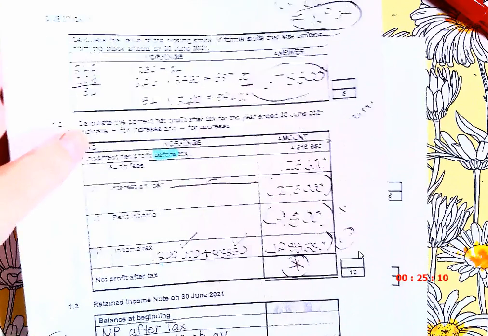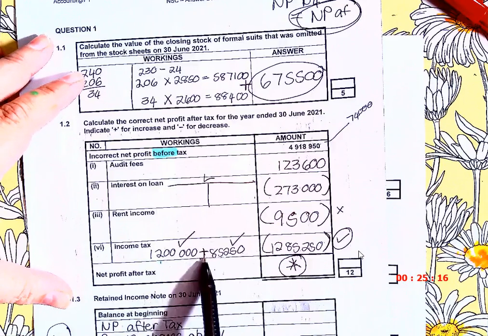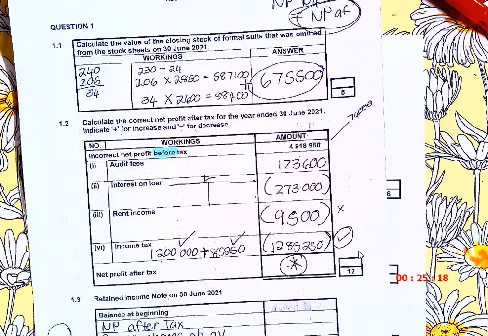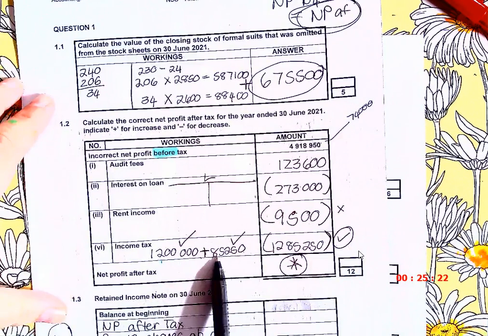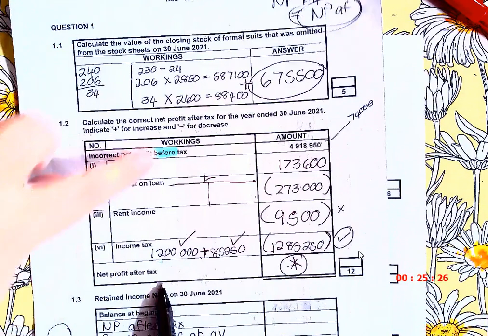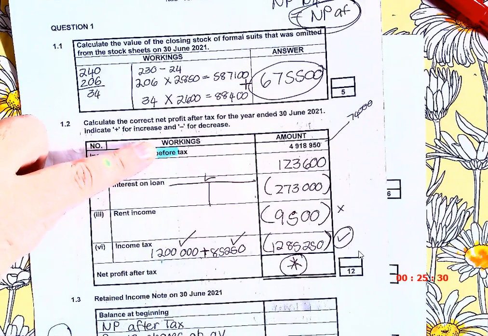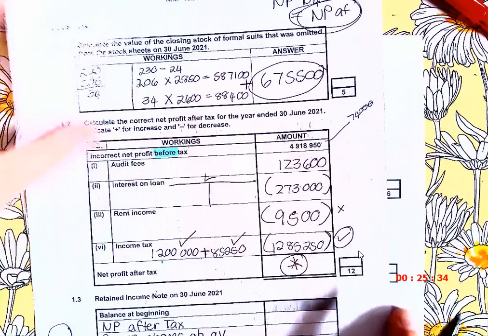Okay, so if they have said incorrect net profit after tax, then I would just remember if an expense becomes more, the profit becomes less, then I would just subtract the 85. Because it means, if that is after tax, it means they've already subtracted that 1.2. Happy? Okay.